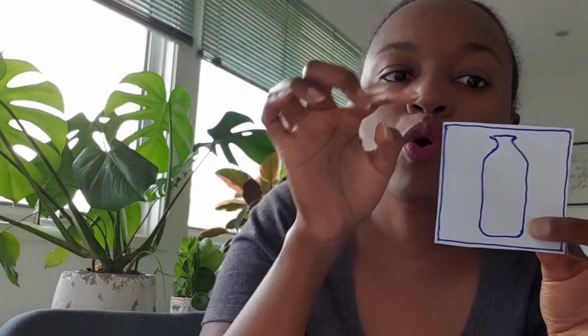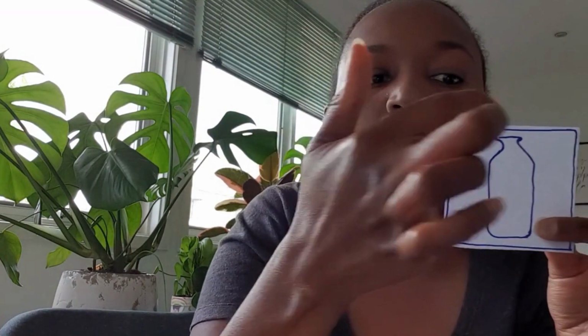There could be bottles that are made out of another material. What's the other material? There are bottles that are made out of plastic, and it is a long tube with an opening, and most bottles would have a lid that's used to close the bottle so that the drink doesn't spill out.